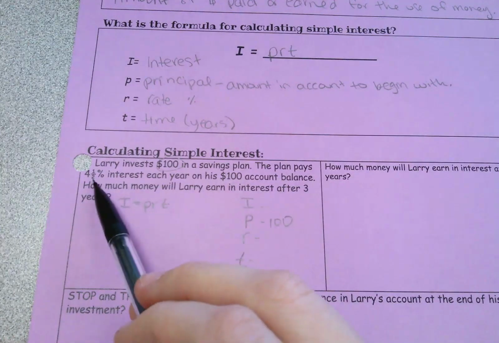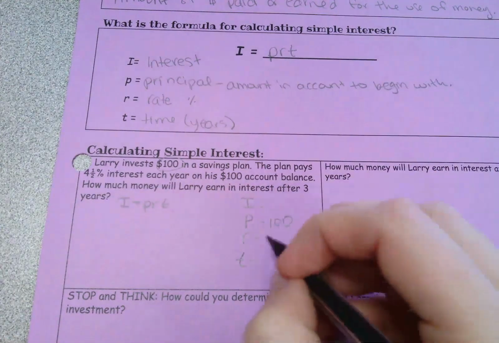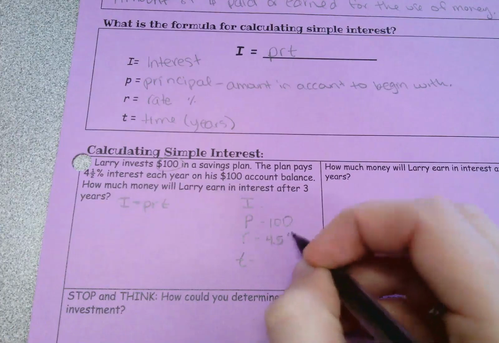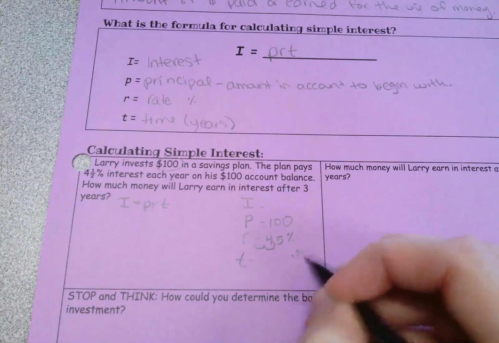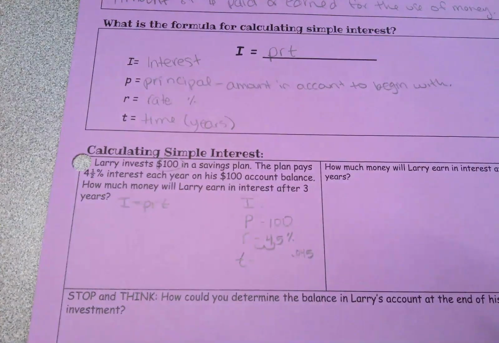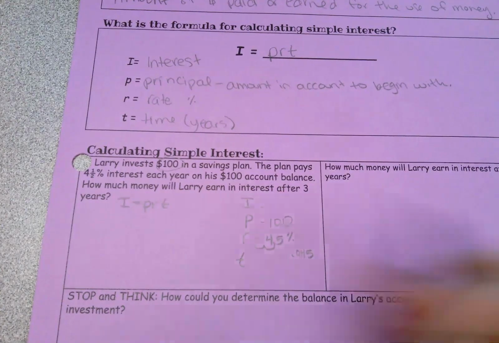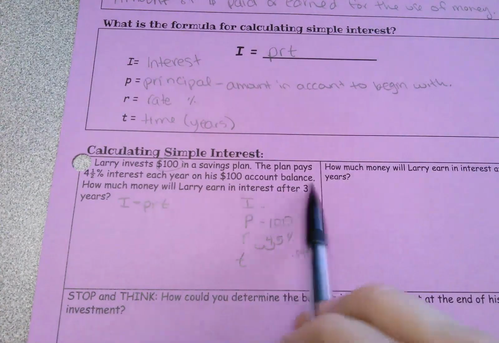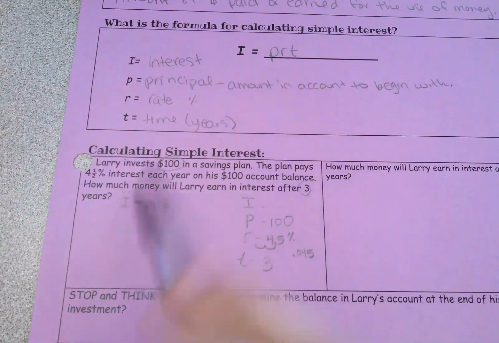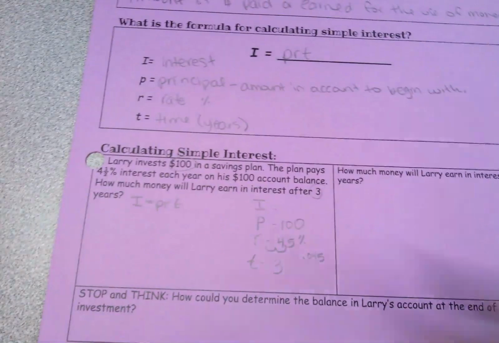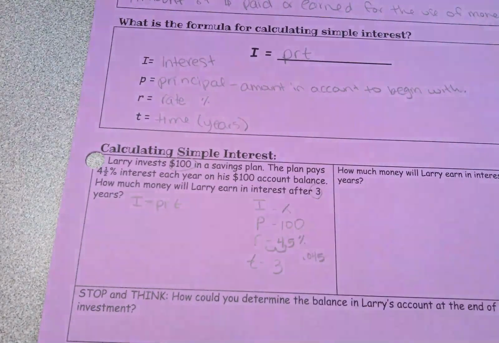My rate is 4.5%, but be careful, 4.5% as a decimal, I have to move that 2 spaces over. That's actually going to be 0.045. Now my time, how long is it in there? 3 years, so my T is 3. And it wants to know how much he'll earn, so it wants to know how much interest he'll have. So that's going to be my X.